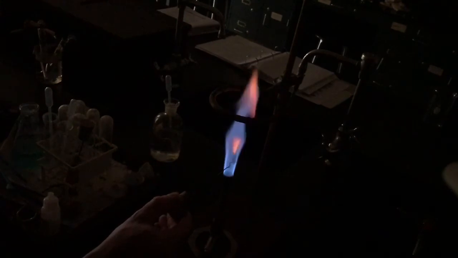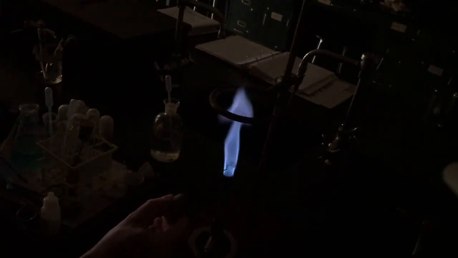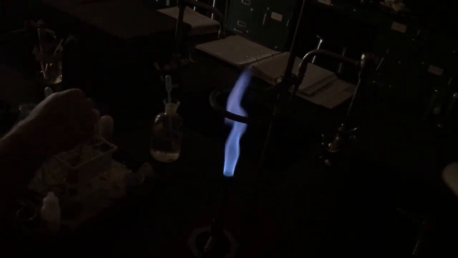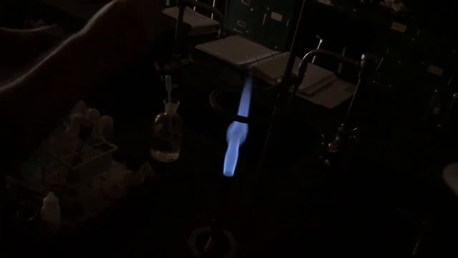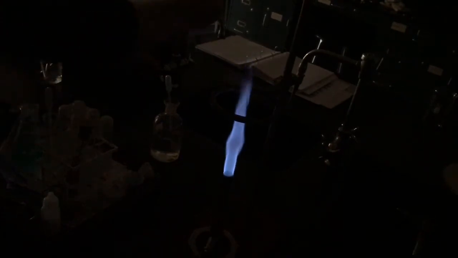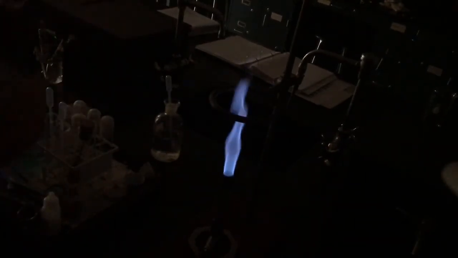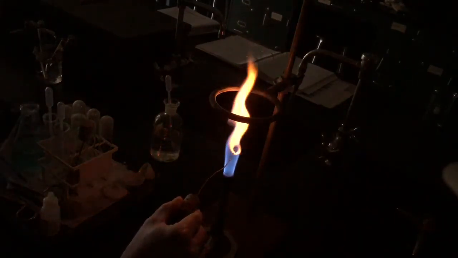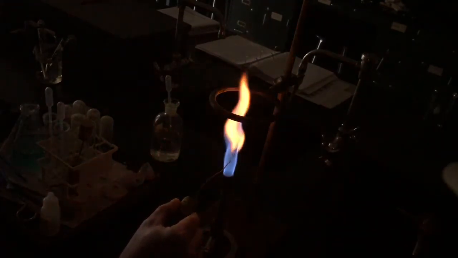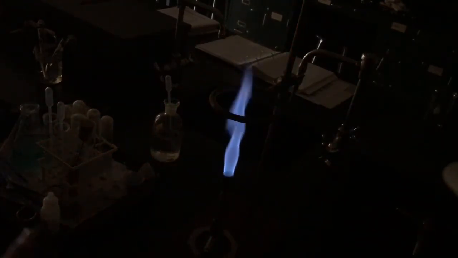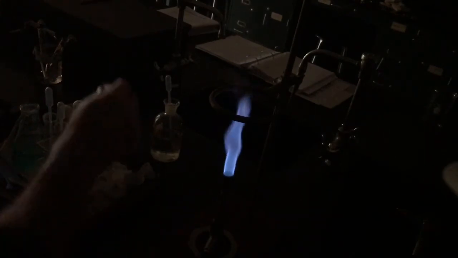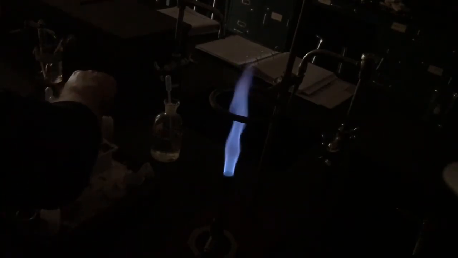It's a reddish orange flame. Let's see if I can get it to go again. There we go. So that's what our calcium flame looks like. And we already know that our unknown does not have calcium in it from our calcium ion test, so we know it's not that one.